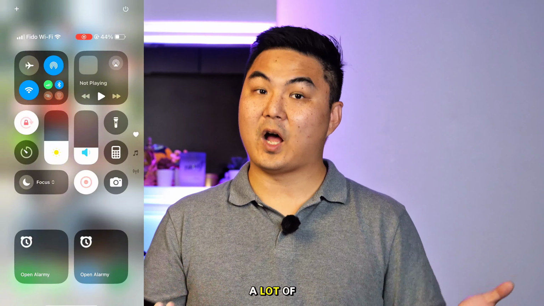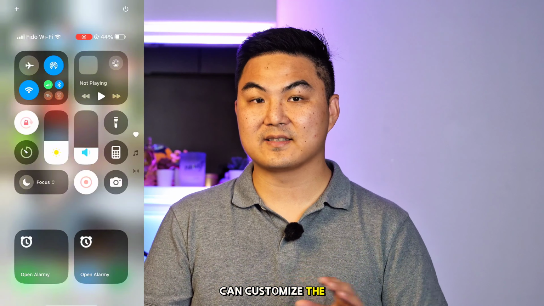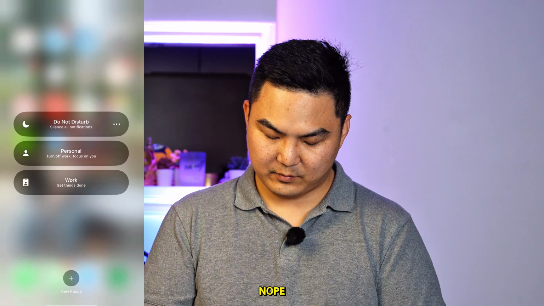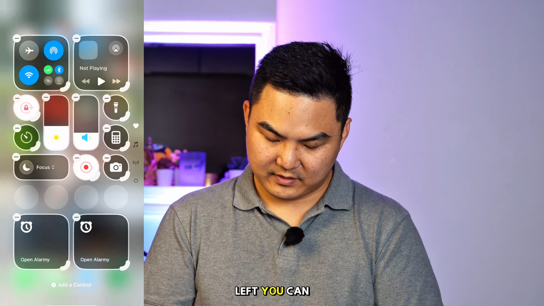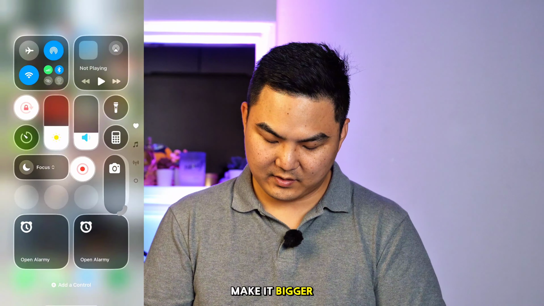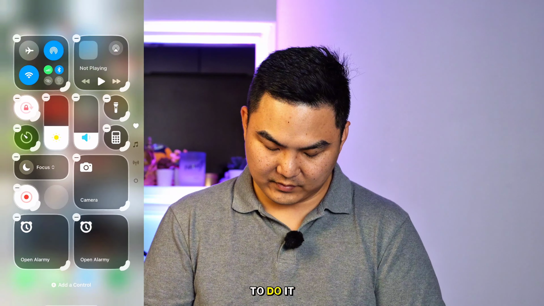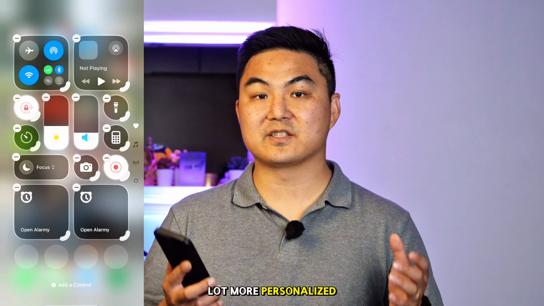A lot of people don't know, but actually all these buttons, you can customize the size. So you hold on to here. Nope. You click plus on the top left. You can drag it out. Make it bigger. However you want to do it. And that'll make it a lot more personalized to your liking.